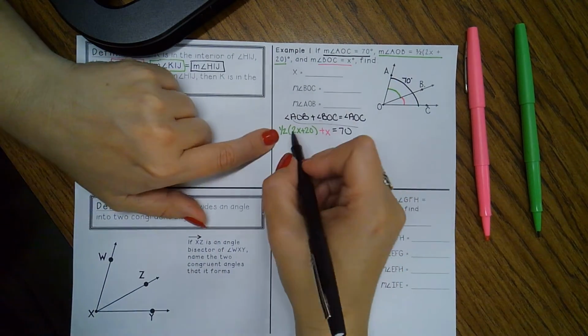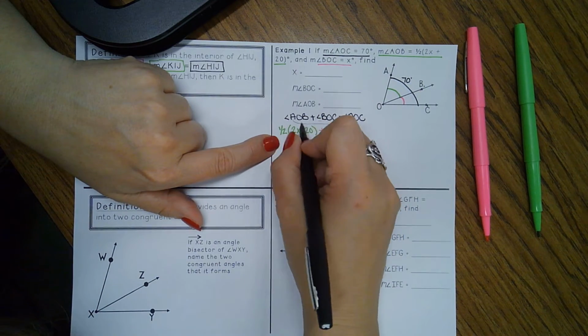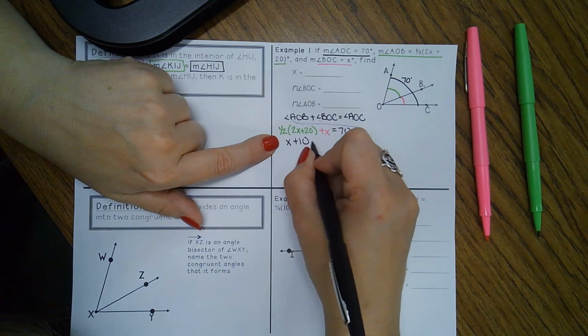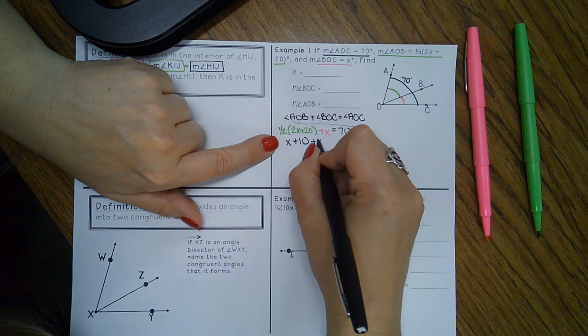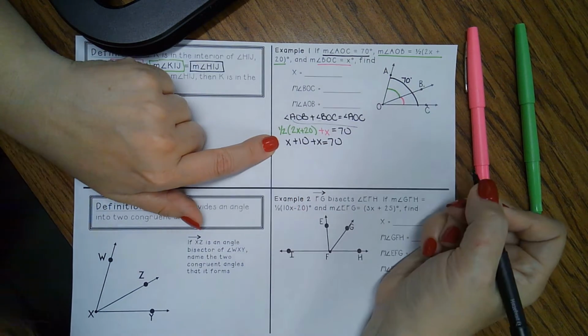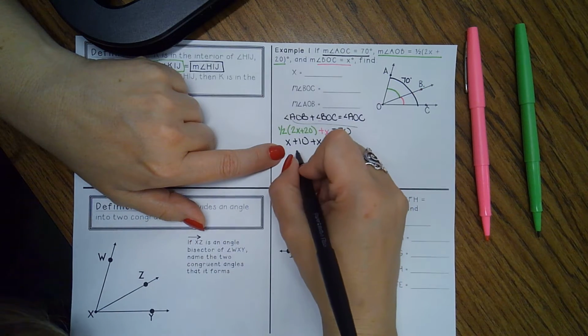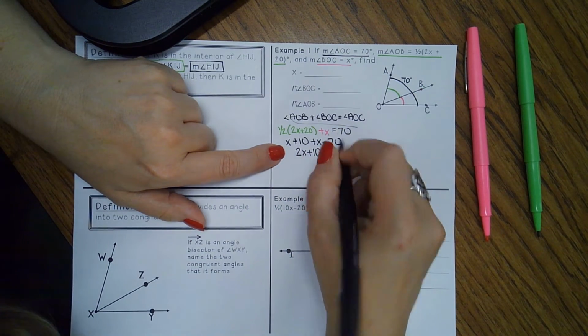All right, so we're going to start off by distributing 1/2 to both of these terms. So this becomes x and then plus 10. And then I'm not changing anything over here, so I'm just going to rewrite it. I have like terms on the same side of the equal sign, so this is going to be 2x plus 10 when I combine them.